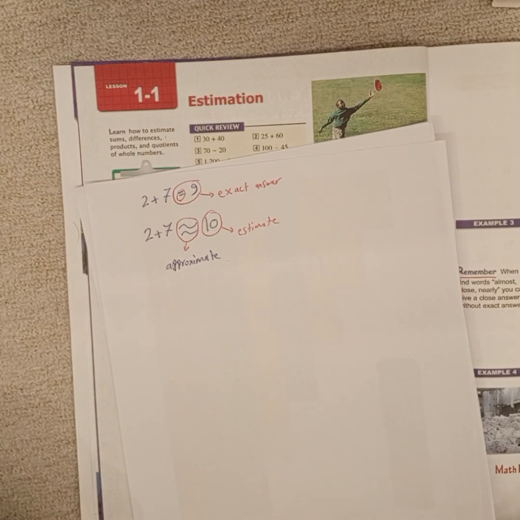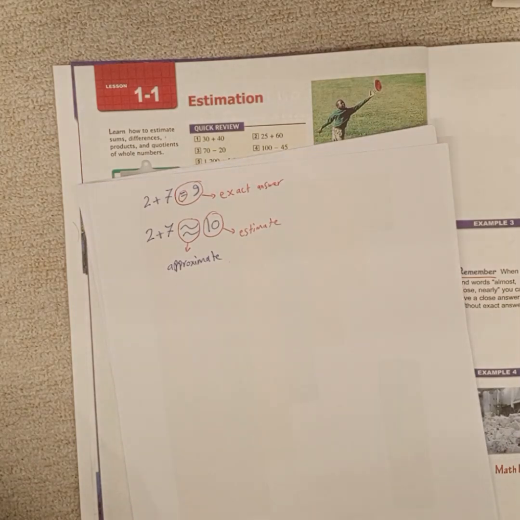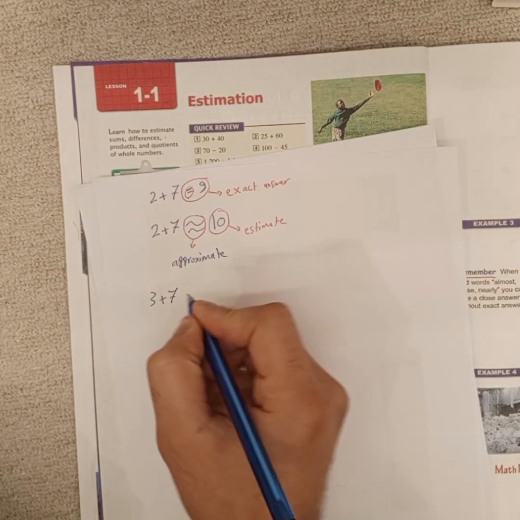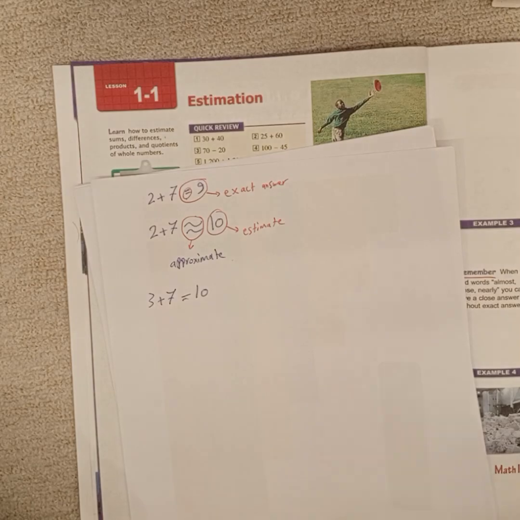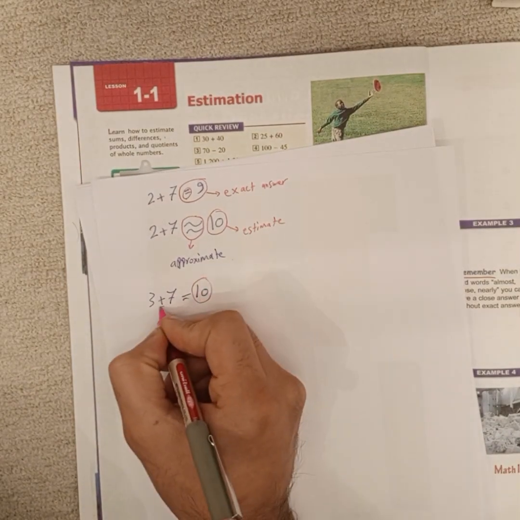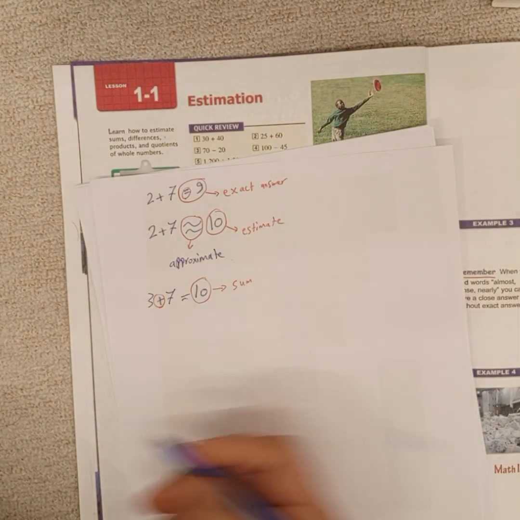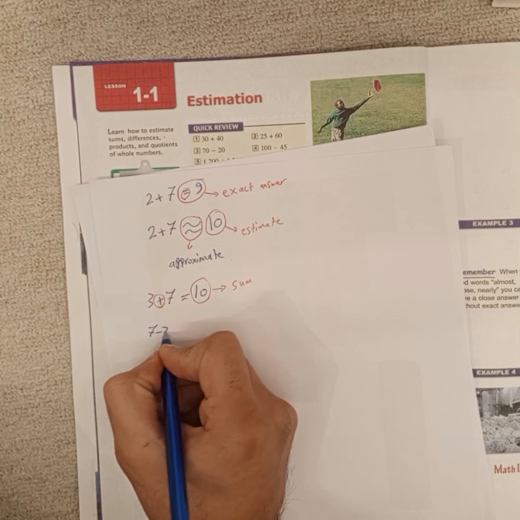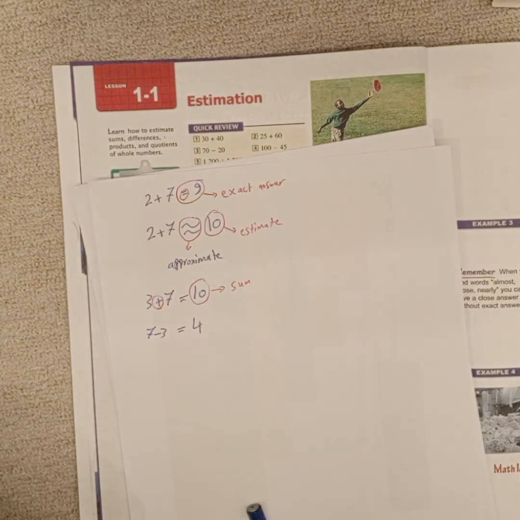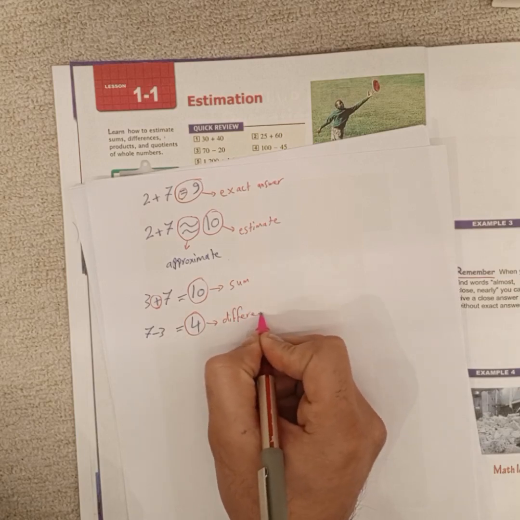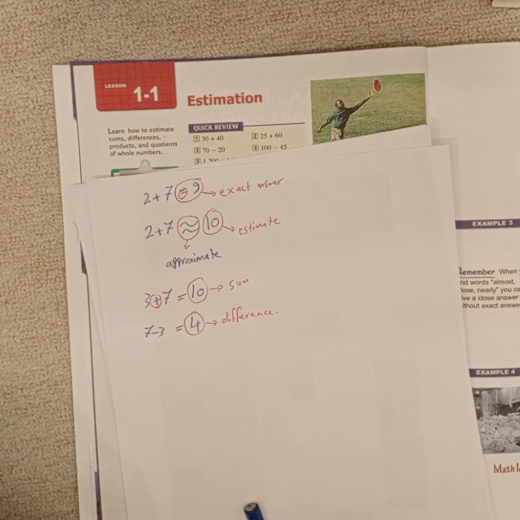First, you need to know how to estimate the sum, the product, the difference, and the quotient. First, you need to know what sum, difference, product, and quotient mean. Let's say 3 plus 7 is equal to 10, right? So the answer of addition is called the sum. Another one, what does difference mean? We can say 7 minus 3 is equal to 4. The answer of subtraction is called the difference. You need to know these vocabs.